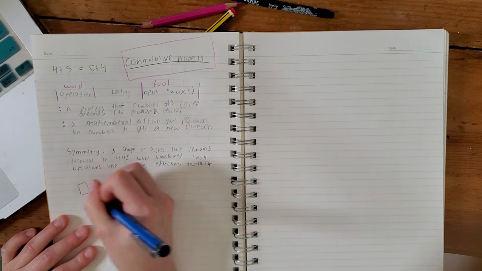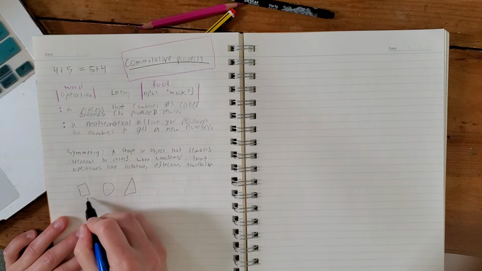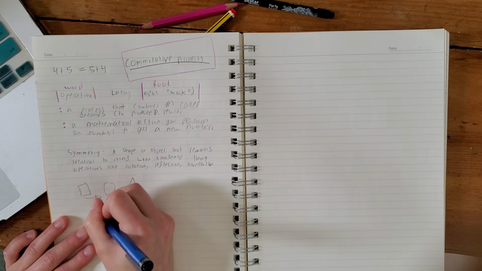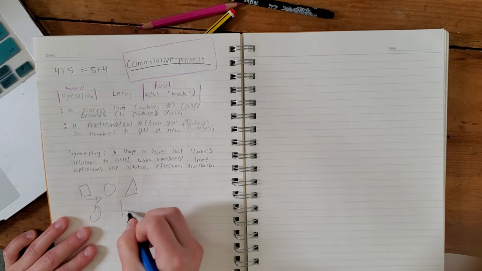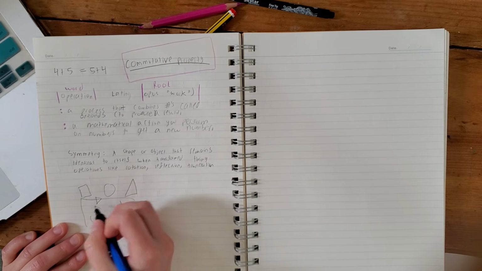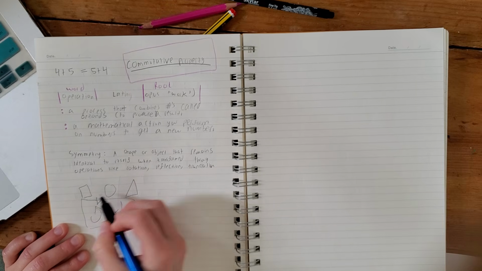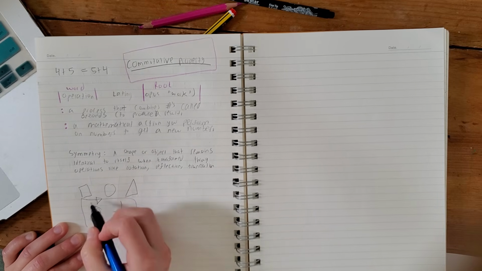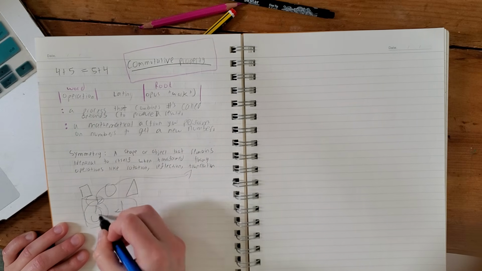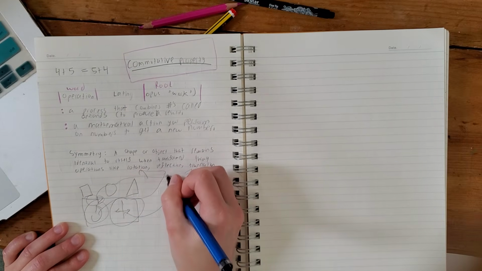Like when we have shapes, all of them can be moved, all of them can be rotated, and all of them can be flipped. And that's a pattern in which every single action we're calling translation, every single action we're calling rotation, and every single action we're calling reflection.